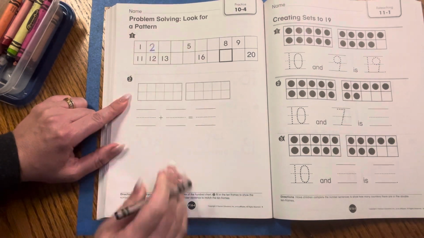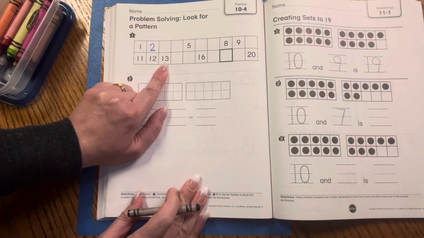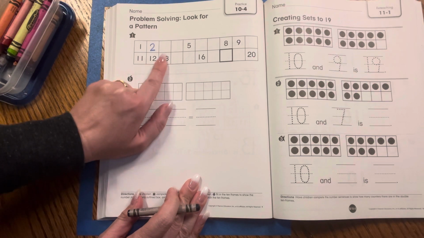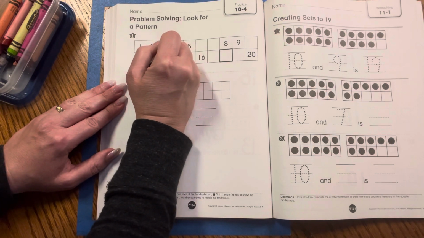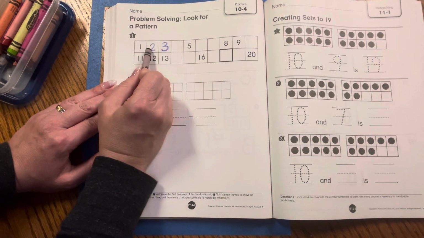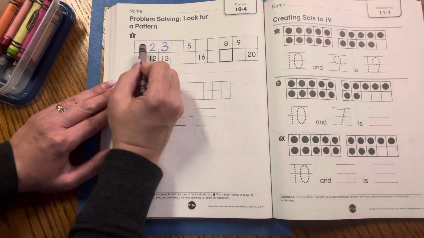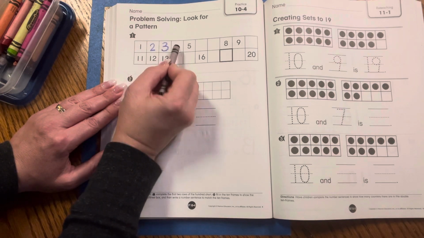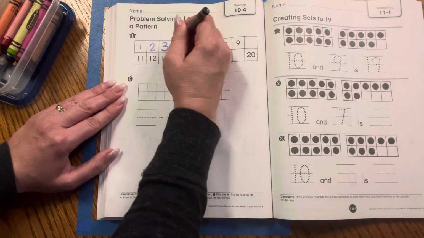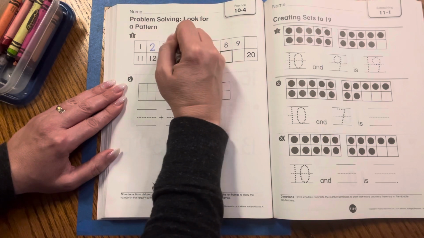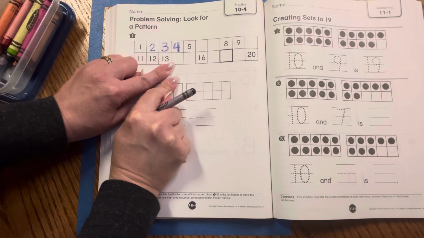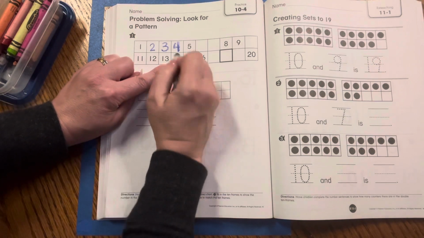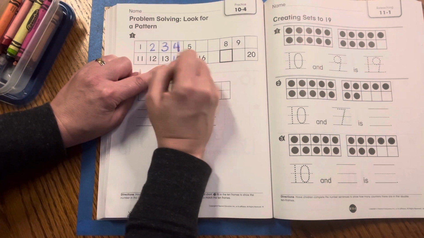That's right. How about 10 less than 13? What would go here? 3. That's right. I can check this because then I can count 1, 2, 3. If I count 1, 2, 3, what number would be here? A 4. Good job. So friends, if I have a 4 here, what number would be 10 more than 4? A 10 and 4 ones.